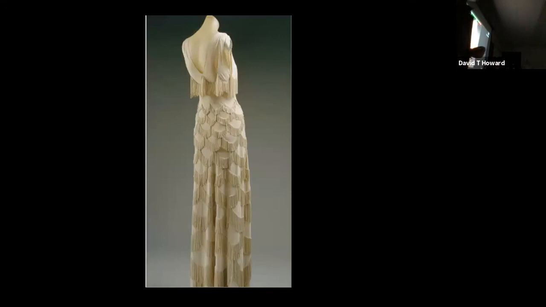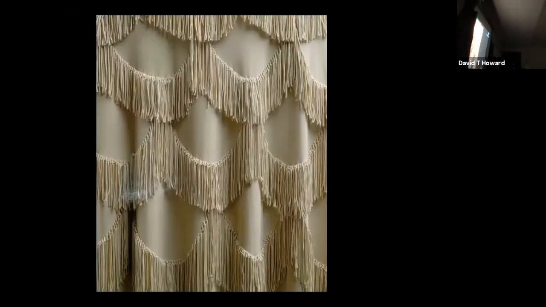Or this one, look a little familiar? So this one is cut on the bias, and notice how they're using the bias probably for some of the stretch, but the fringe is adding weight to it. And it's just like the fringe dress that you see over there, except on the bias, but you can see each one is very carefully knotted into place.